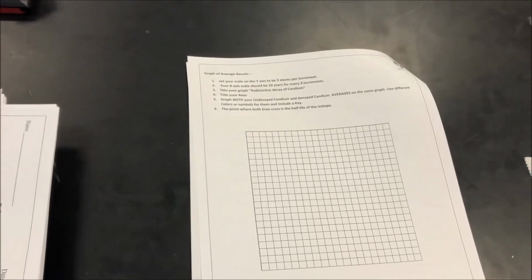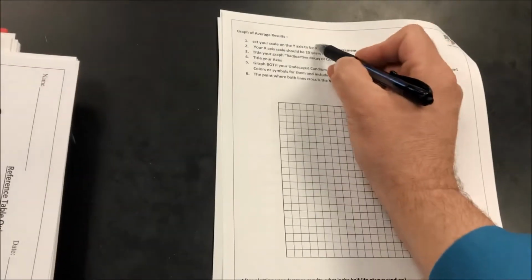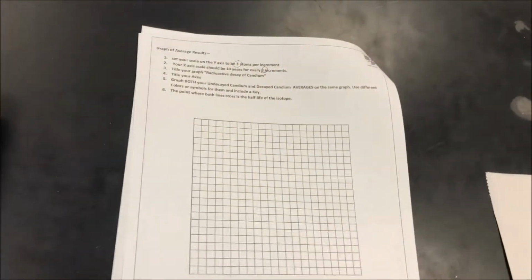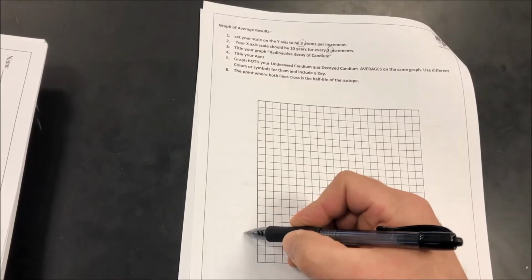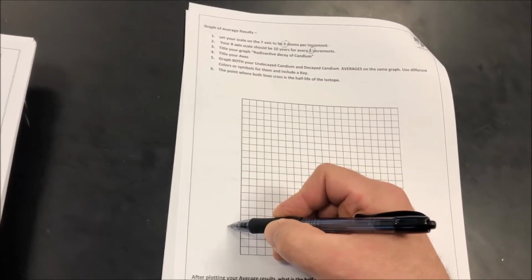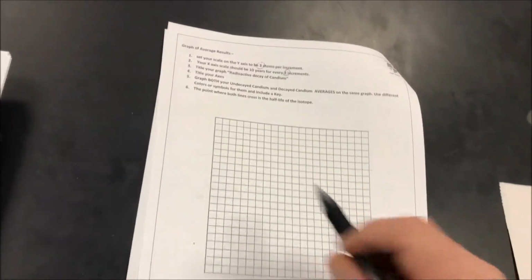And it says set your scale on the y-axis to be 3 atoms per increment. If you decide this number has to change, I'm okay with it. I'm just giving you a heads up of what it should or could be. So your time goes down here. Your number of decayed and undecayed atoms go here, and you're going to make 2 graphs, okay?